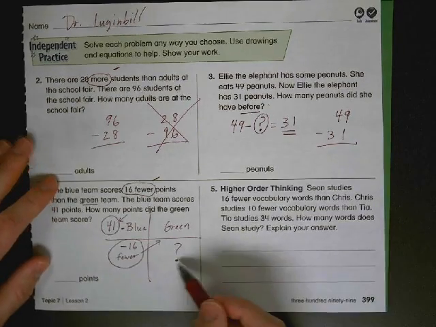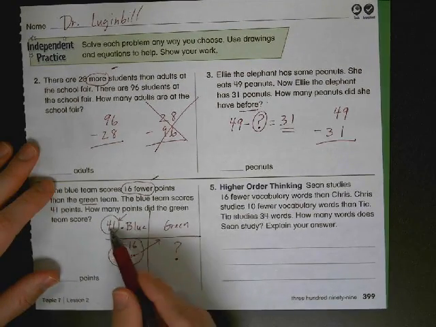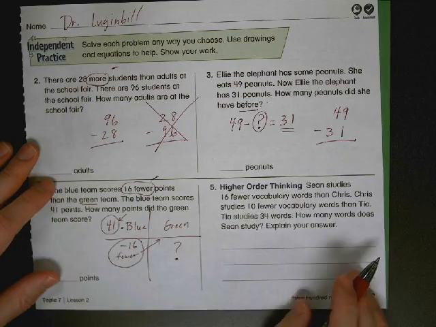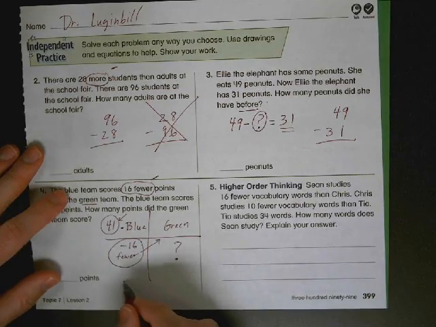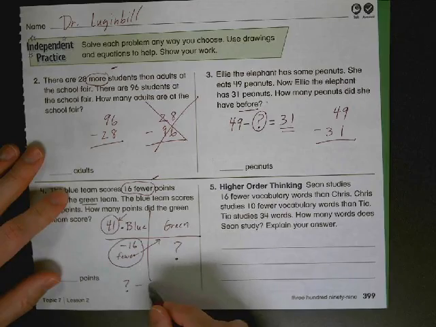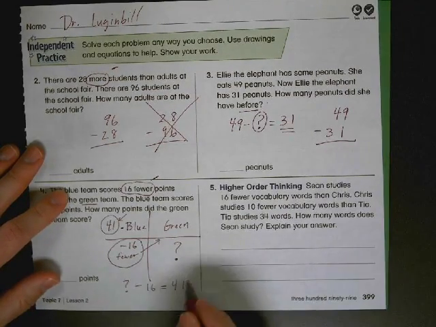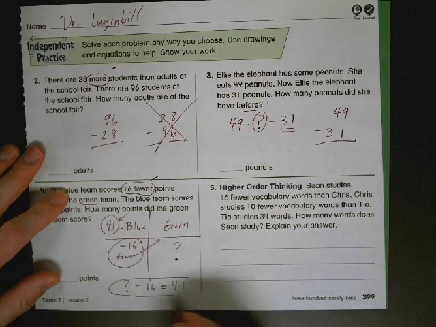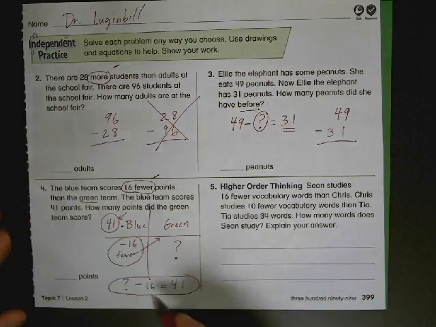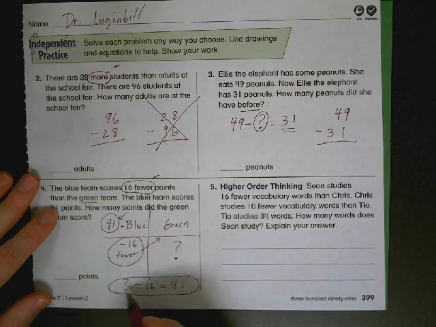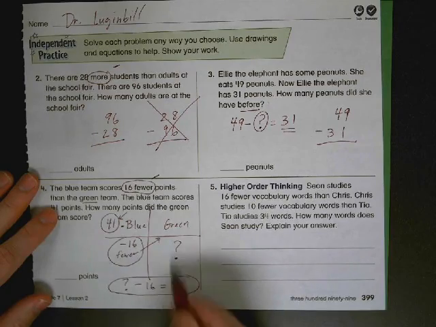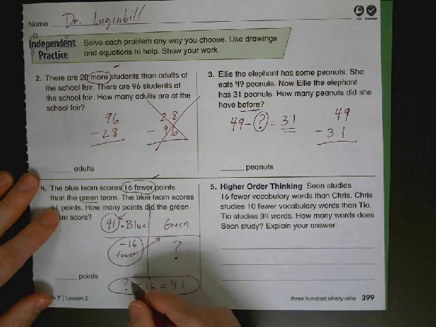Well, we don't know. But we do know that the blue team scored 41 and that they scored 16 fewer than them. So it would be the green team minus 16 is equal to 41. Right? That would be the equation. Johnny was writing some equations like this. That's essentially what we're trying to find out. Whatever the green team had, minus 16 gets blue team 16 fewer equals 41. That's what the blue team scored. We want to know question mark.